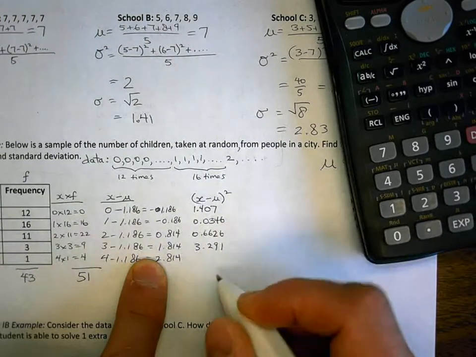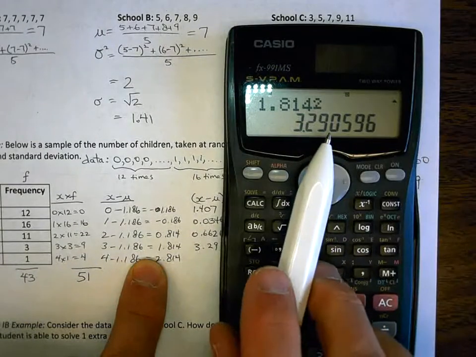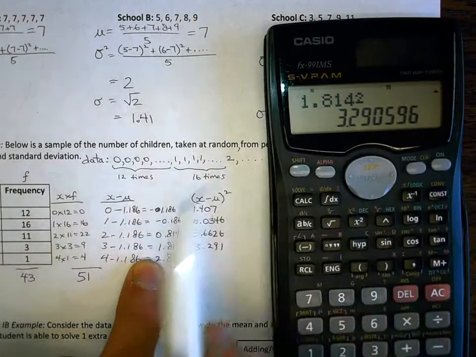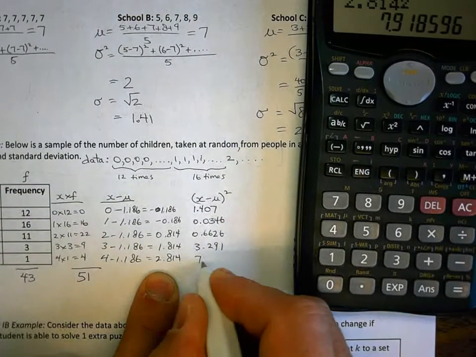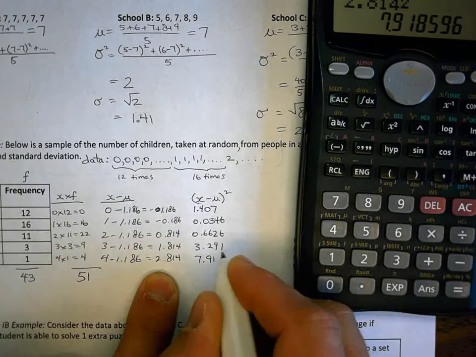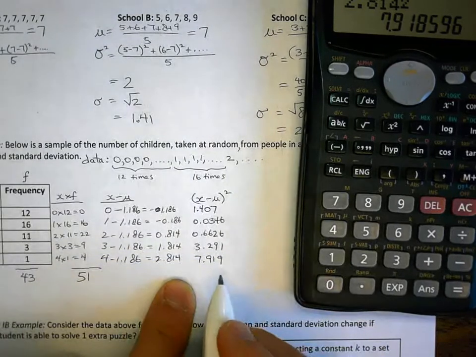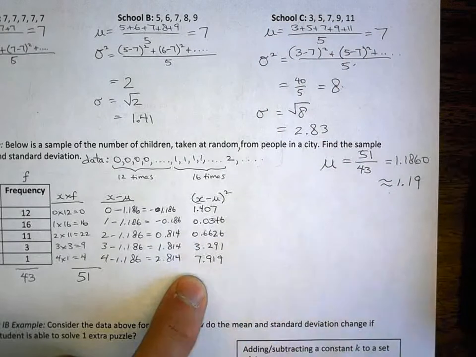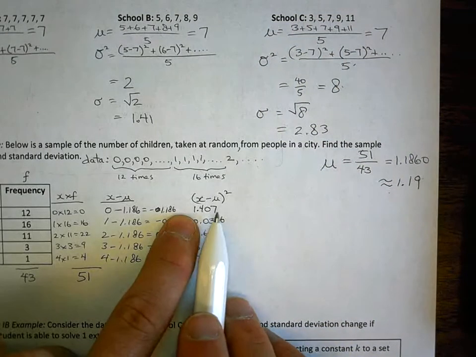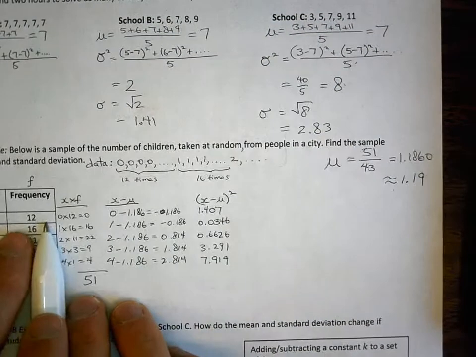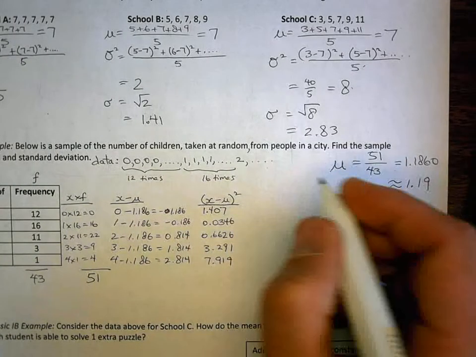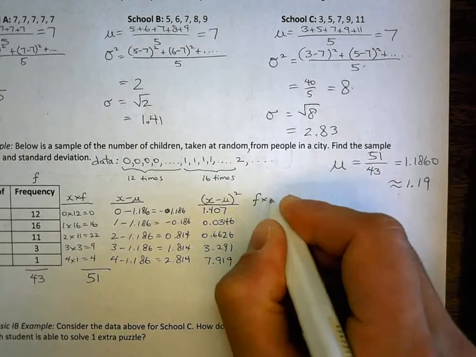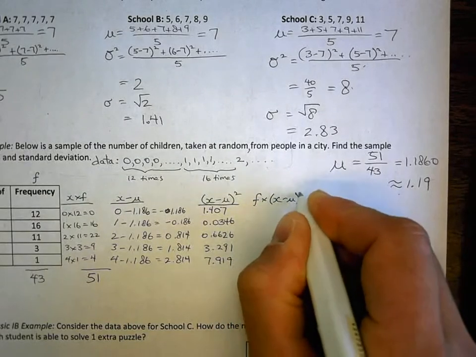3.291. I know there's some tendency to want to write down every digit here as well, but that's also impractical because then you're going to have to write down so many numbers and there's more chance of making an error. So I would recommend to just always carry one extra digit, maybe 2, more than 3 significant figures. Okay, so now this number, 1.407, I have to add that 12 times. So what's quicker is to take the frequency multiplied by x minus mu squared.